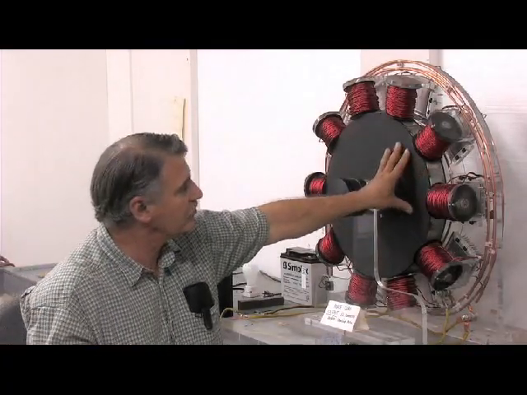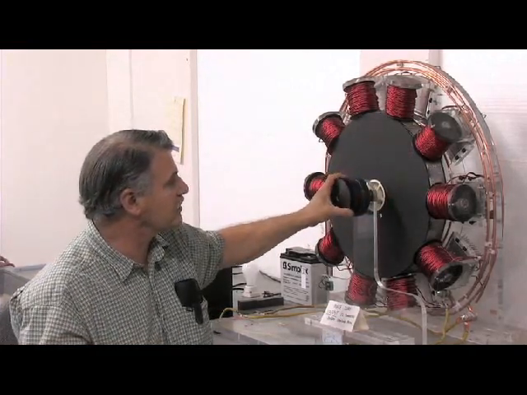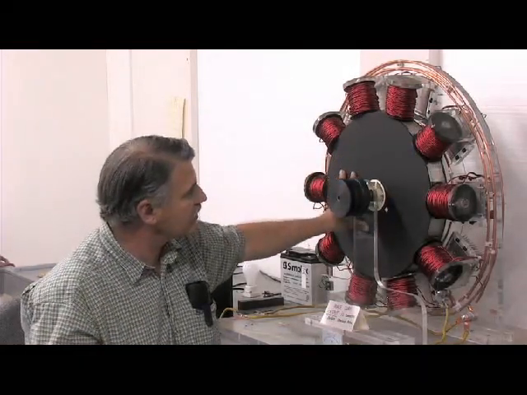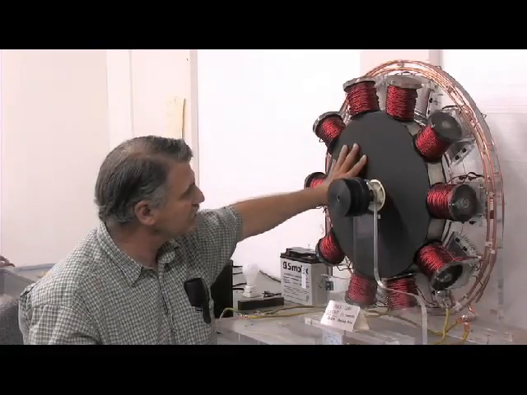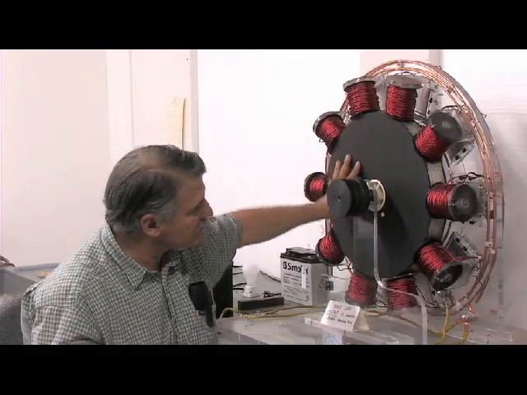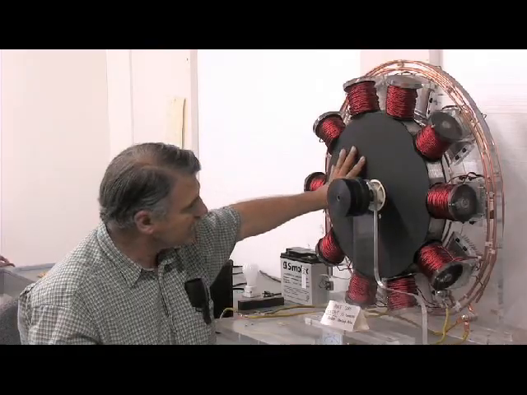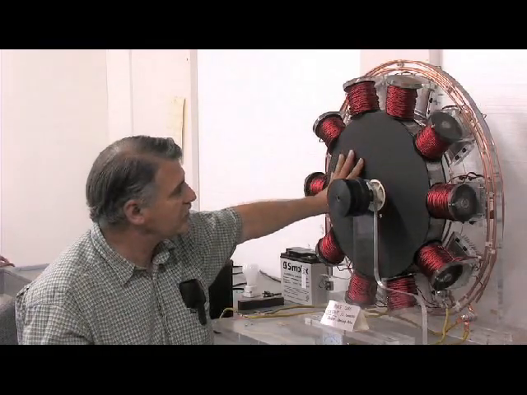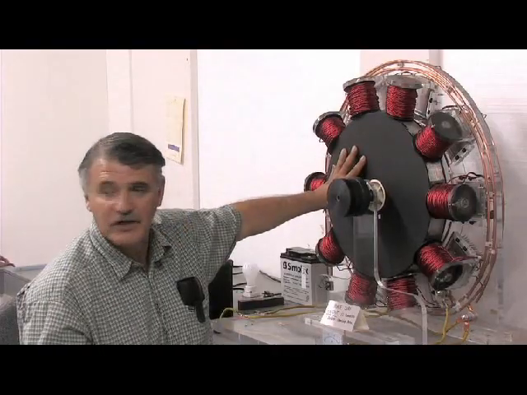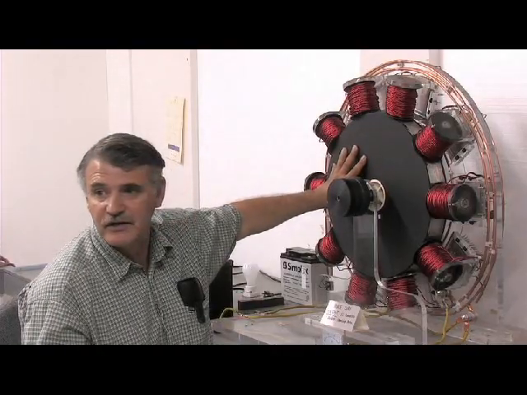This thing comes around and gets triggered. When it passes the trigger circuit, it's always past the trigger circuit by about 22 degrees. And so it's really in between these two magnets when the coil fires.